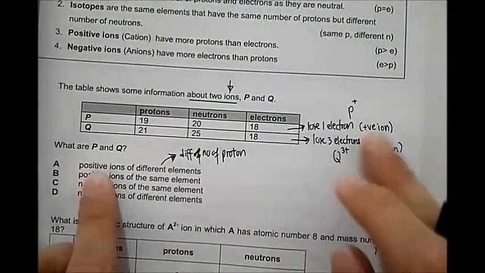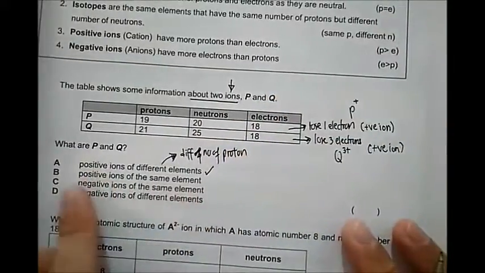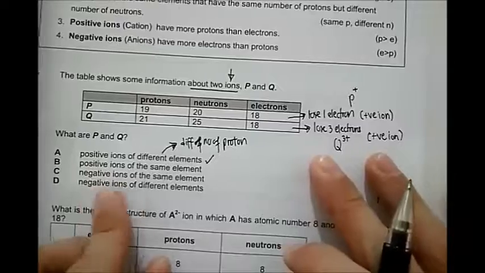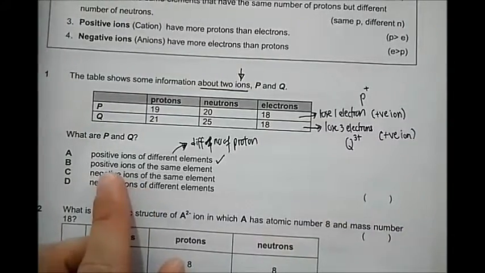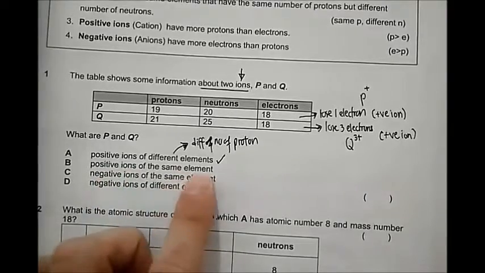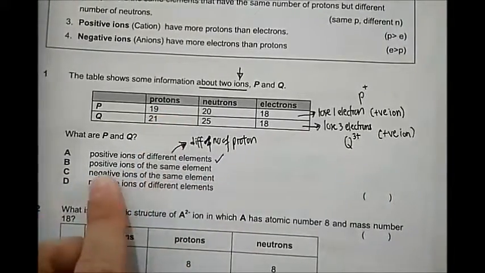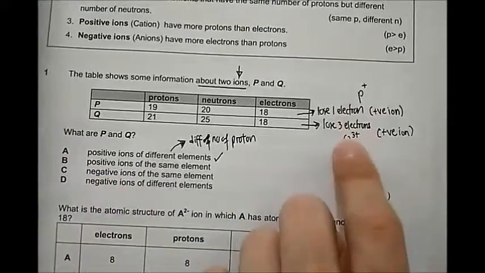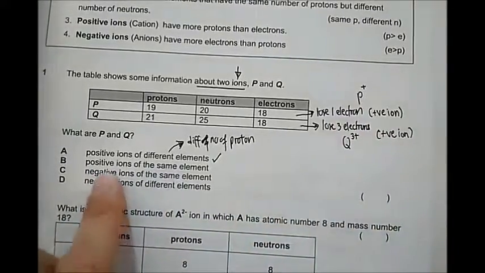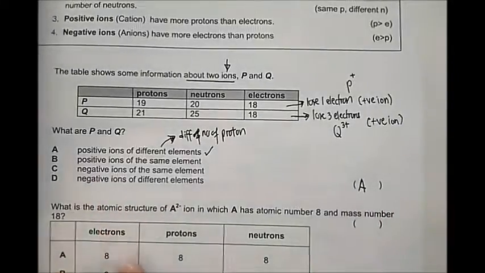Are they positive ions? Yes, they are both positive ions. So A is correct. Now let's look at why the rest of the options are wrong. The rest say positive ions, yes, but the same element. Nope, they are not the same element because the number of protons is different. Negative ions: P and Q are positive ions, so C and D are out. So my answer for question 1 is A.